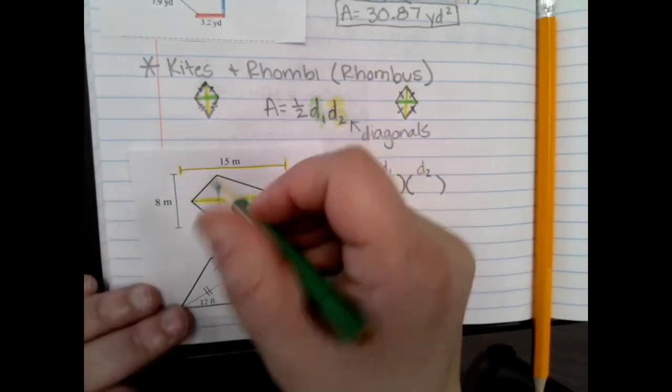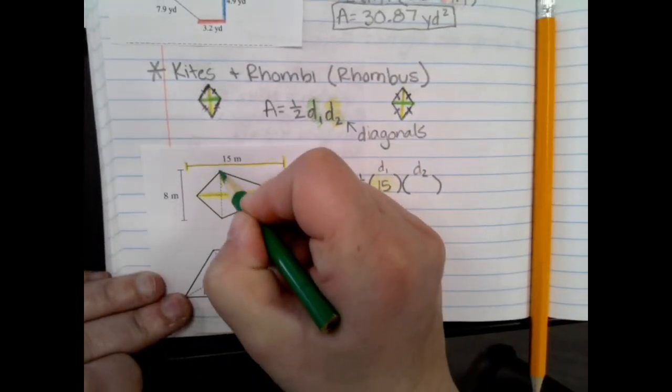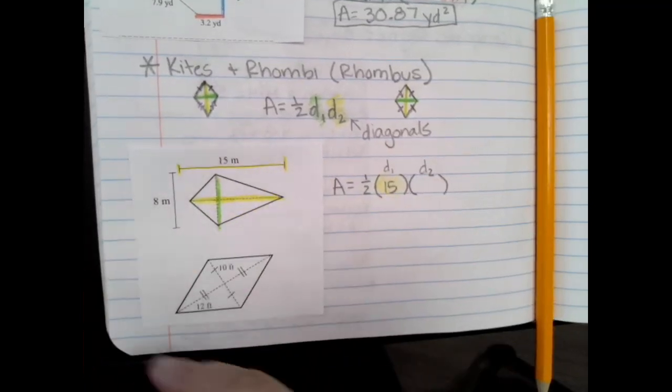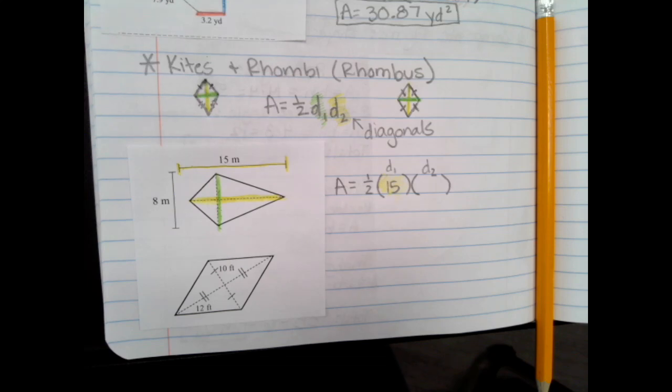And D2 is the other one going corner to corner, across. Those of you that had me last trimester, if you remember, flying kites is one of my favorite activities. Super excited about doing it this spring.